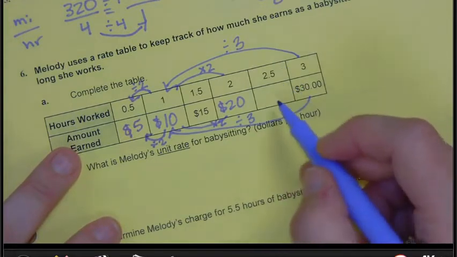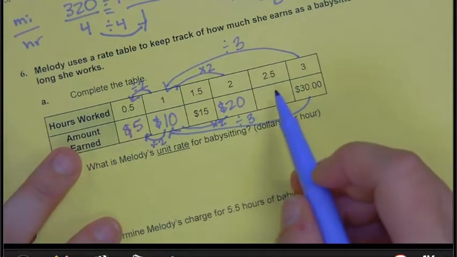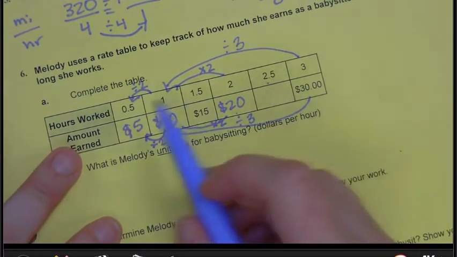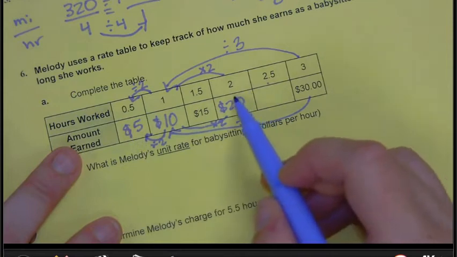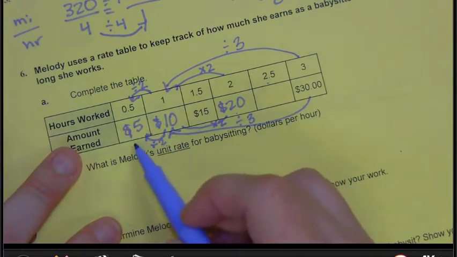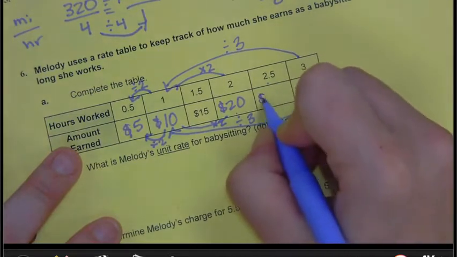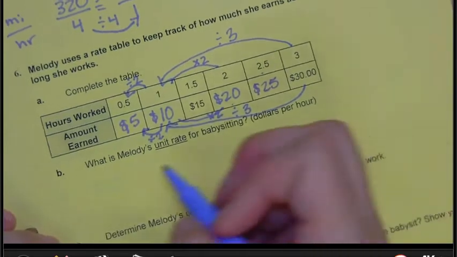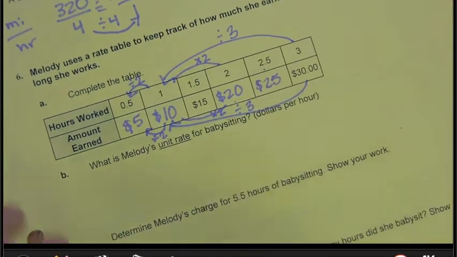And then let's look at 2.5. Well, we can just use our table to help us. For every 2 hours I work, I earn $20. For every half hour, I earn $5. Well, for 2.5, I'm going to take the 2 hour earning and the half hour earning and add them together to get $25. Okay. Now we use the table to solve the rest.